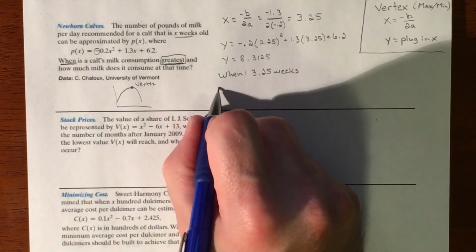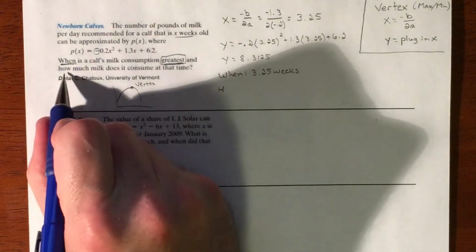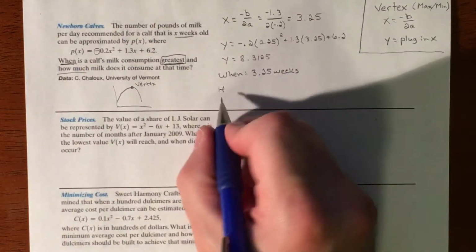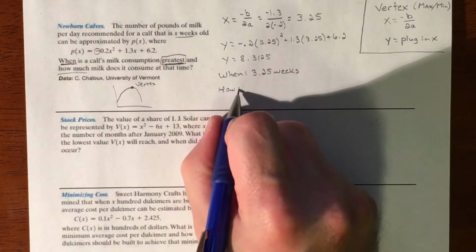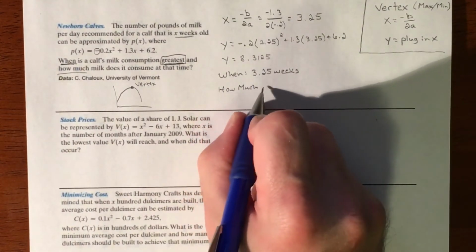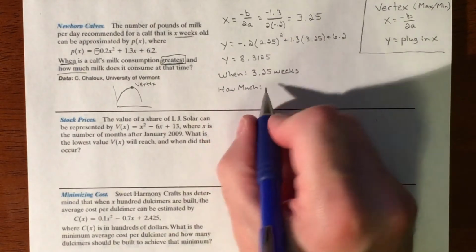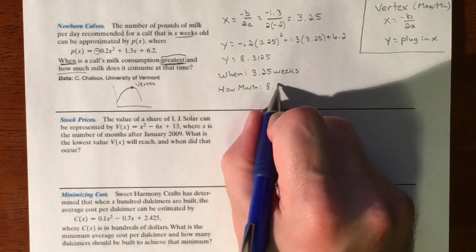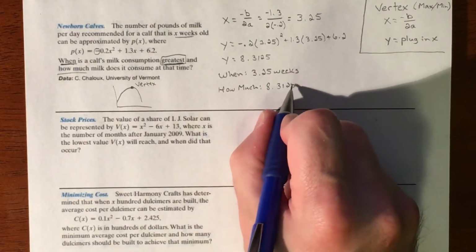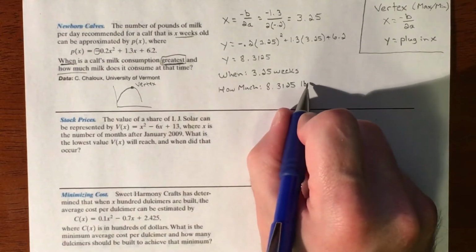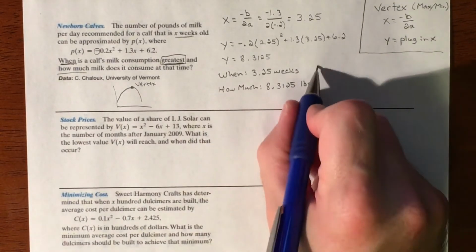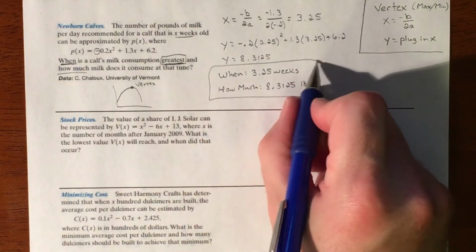And then the how much, which is the other question, how much milk does it consume? The how much is our y value that we get out. So it's 8.3125 pounds. All right. So that is the first problem.